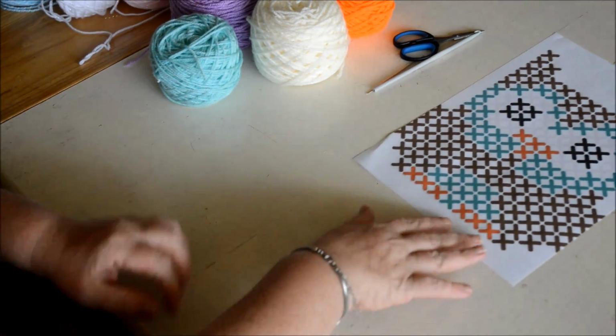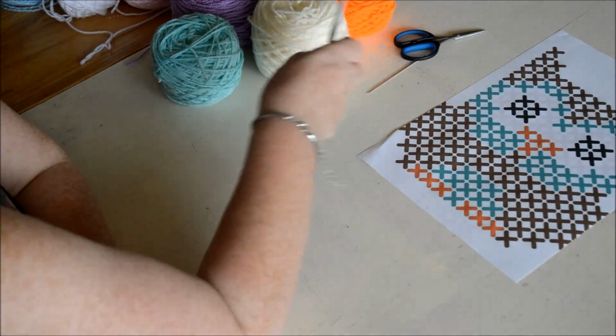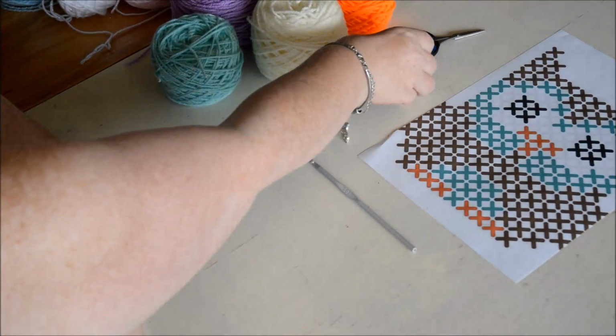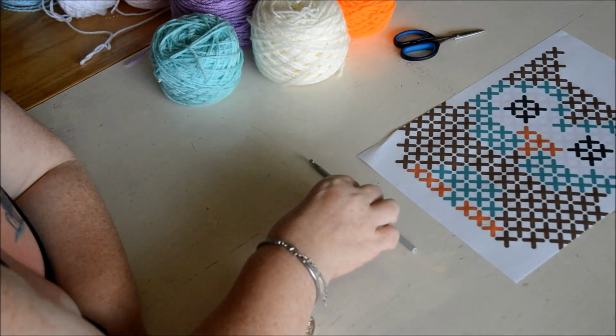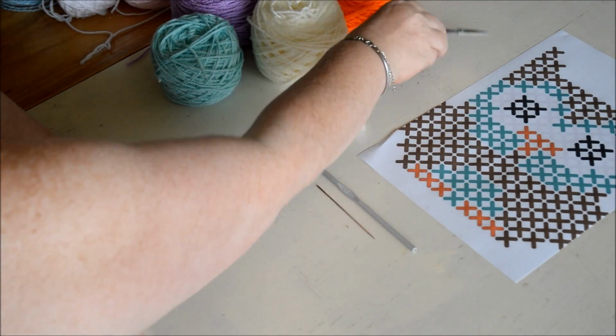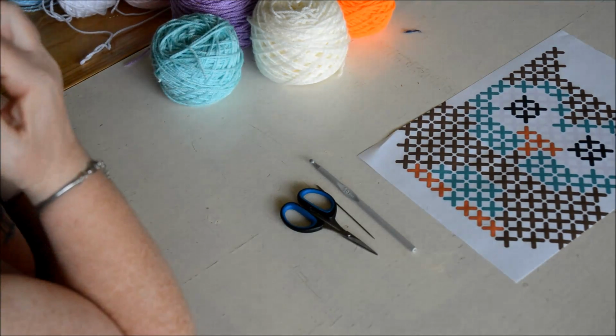For that you need, or I'm going to use, for the yarn, a 5mm hook, a needle to weave in the ends by the color changes, and scissors.